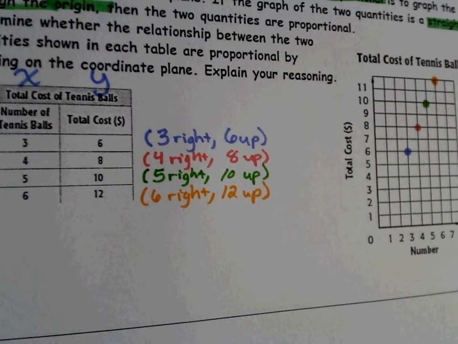But what I need to do is get a straight edge. So I'm going to need my ruler. Let me grab my ruler. I got it. Okay, so you will need a ruler for these.